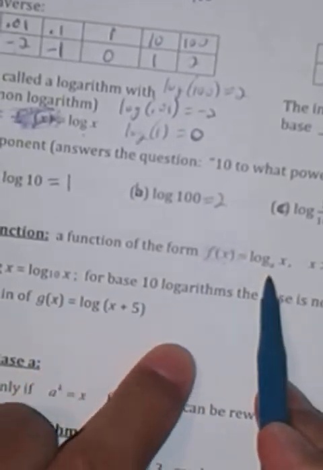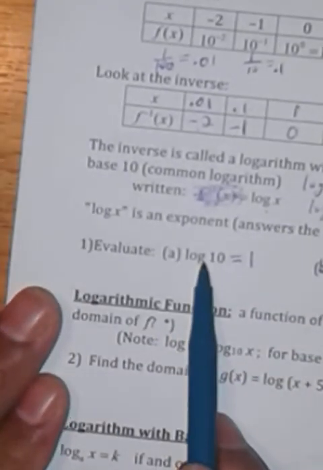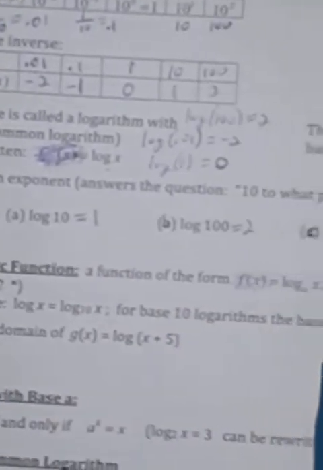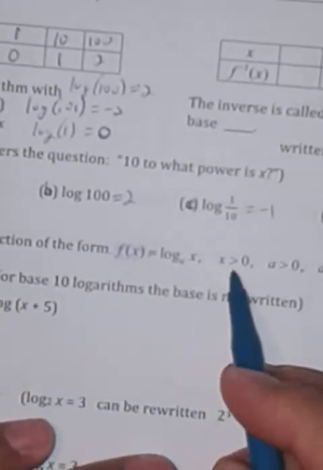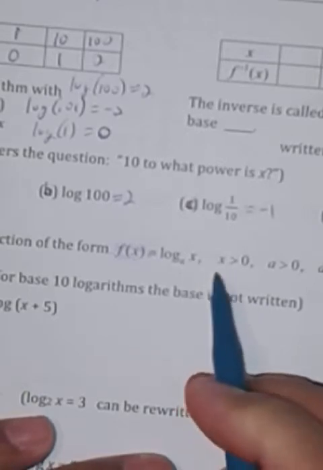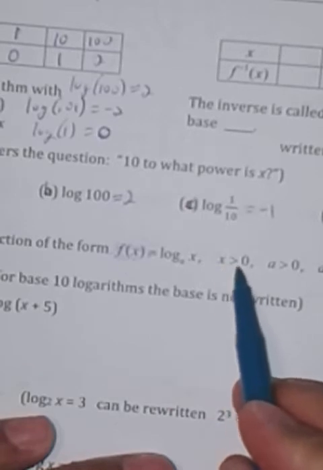But we just write log base a of x. Notice up here, the a is not written. That means when the a is not written, log base a, it's base 10. Okay? X has to be greater than 0, right? That number, the input, has to be greater than 0. That's the domain, right?